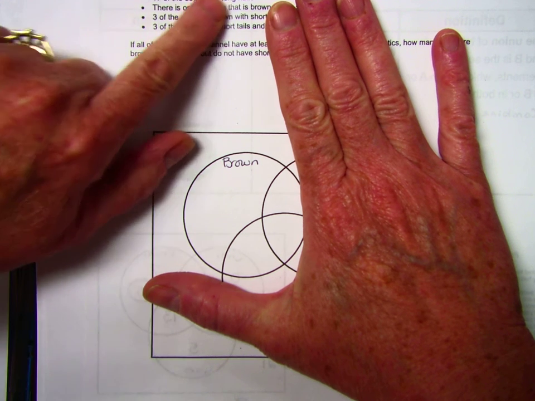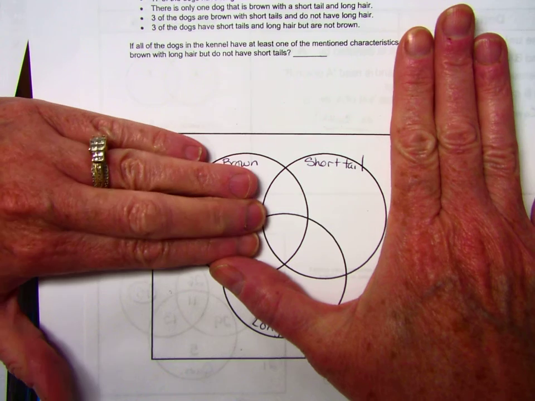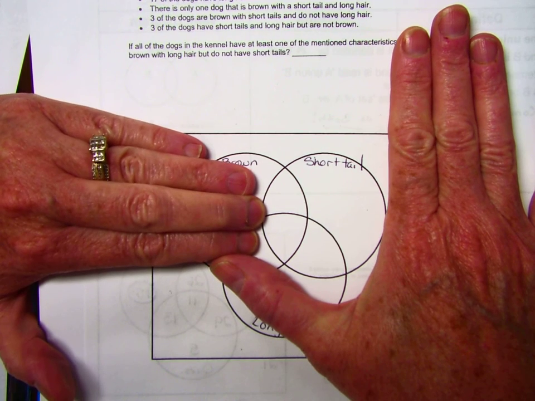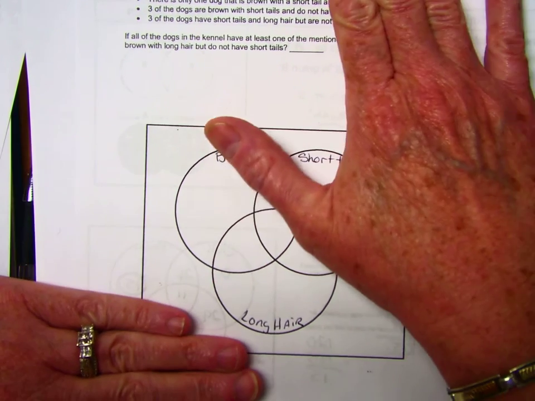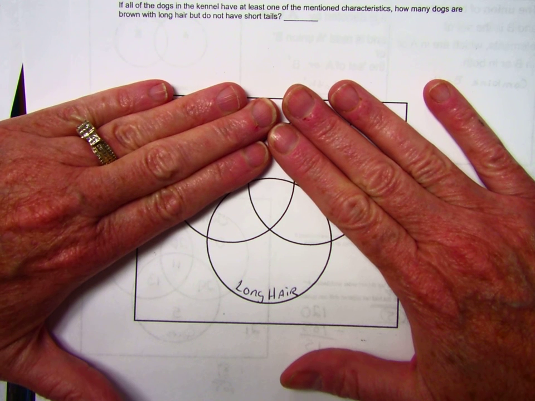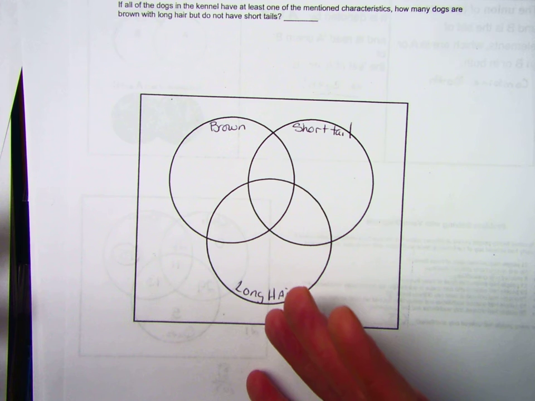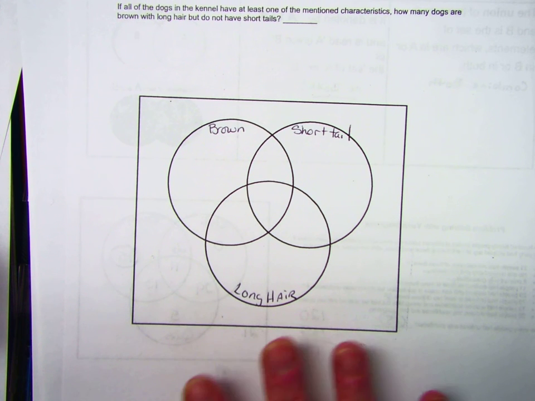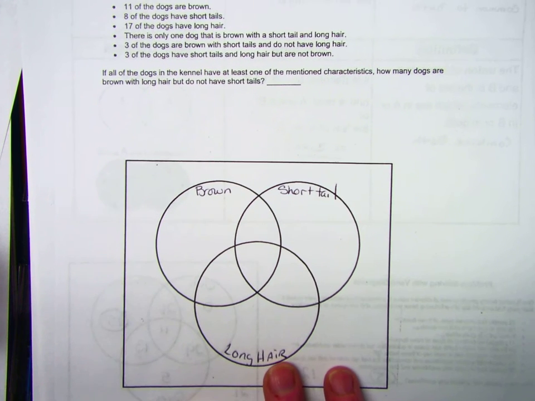Same thing with the 8 dogs that have short tails. The total will have to be 8 in the circle. And same thing with the long-haired dogs. The total will have to be 17 in that circle. Does that make sense? So we kind of have to wait on those 3 things. We got our categories out of it, if nothing else. All right, so now let's look at the next part.